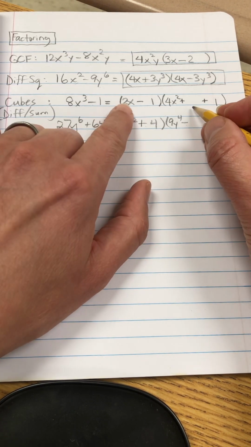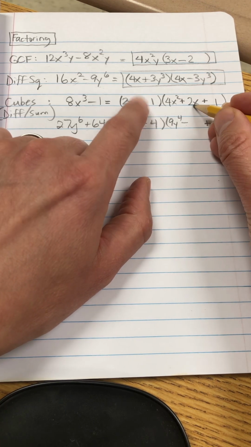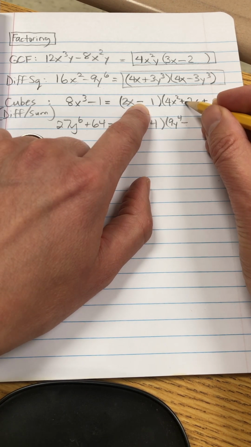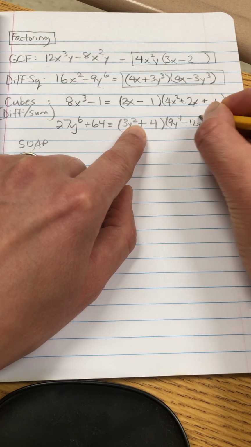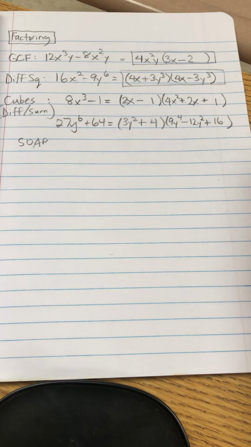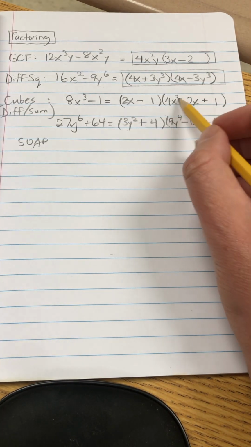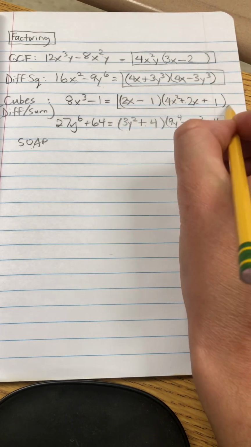The middle term is just the product of these two. 2x. I know you might be thinking, well, it should be negative 2x. Nope, the sign of SOAP always wins. This is 12y squared. But wait, shouldn't it be a positive 12y squared? Nope, the SOAP sign always wins. Okay, so that's how we factor cubes. This is always going to look factorable, but it's not. I think we're done.